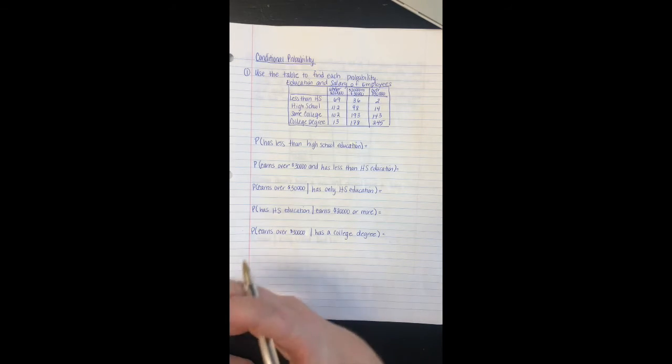All right, so conditional probability. It's a pretty big section of probability, I would say. If things come up in probability on the Regents and the final, I feel like it's more likely to be conditional probability than just basic probability. Conditional probability has to do with focusing on a specific grouping within your larger population.